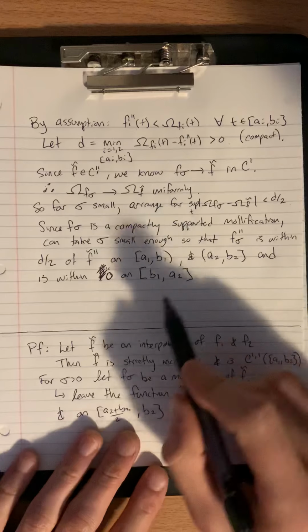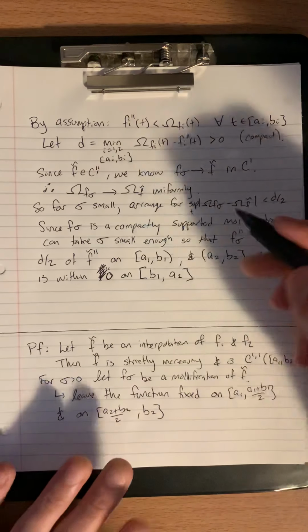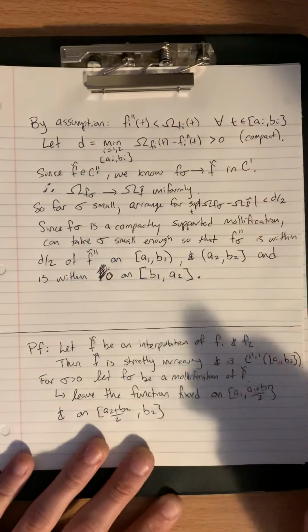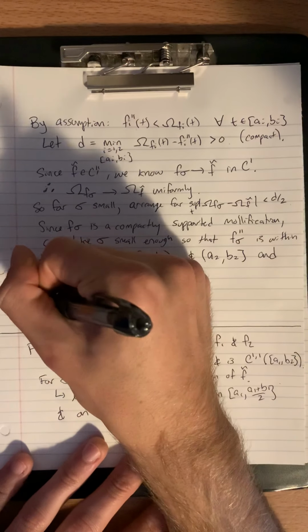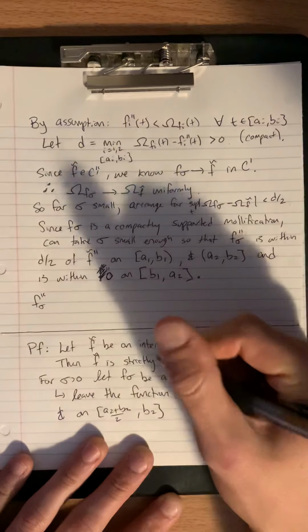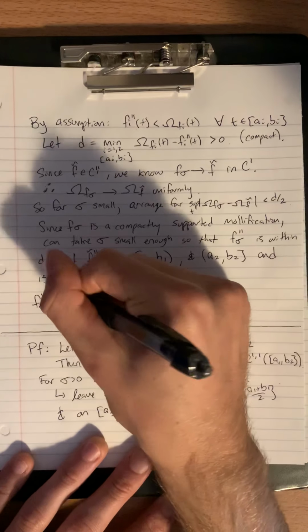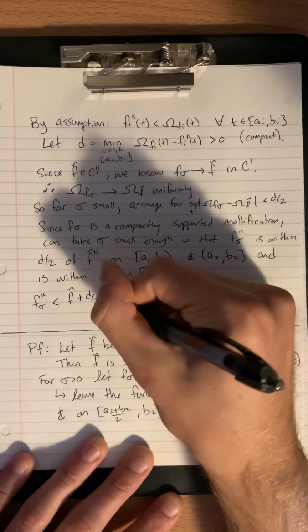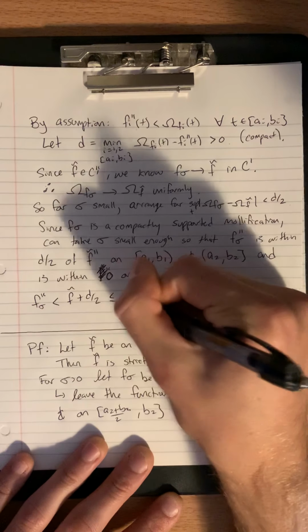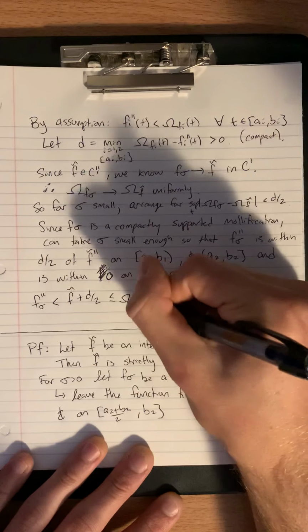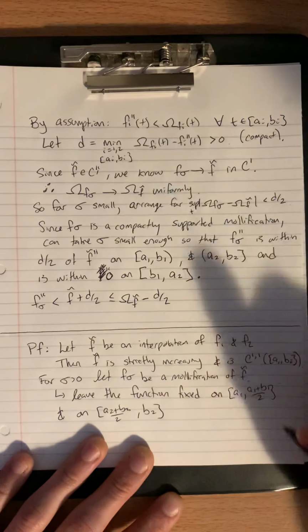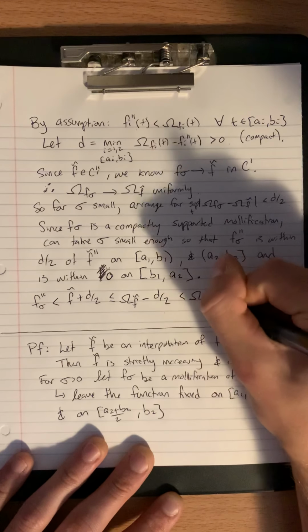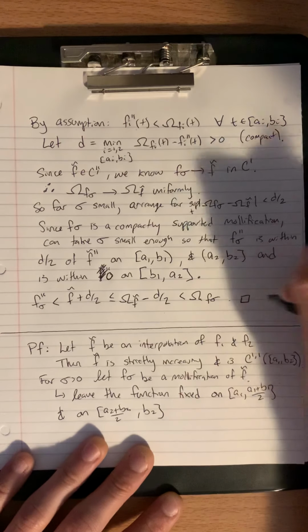But it's just a slight technicality that I'm not going to talk about anymore, but this solves it. So then we'll have F sigma double prime less than F tilde double prime plus D over 2, which is less than or equal to omega of F tilde minus D over 2, which is less than omega of F sigma. And in fact, this completes the proof.